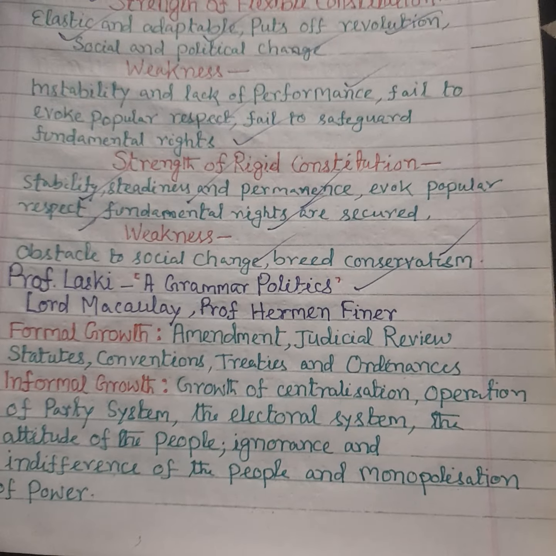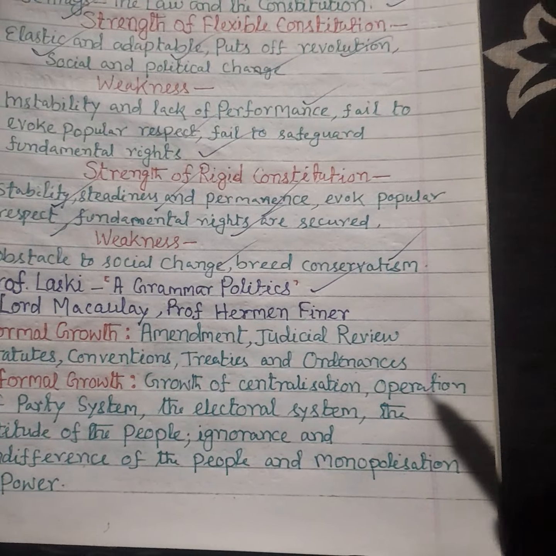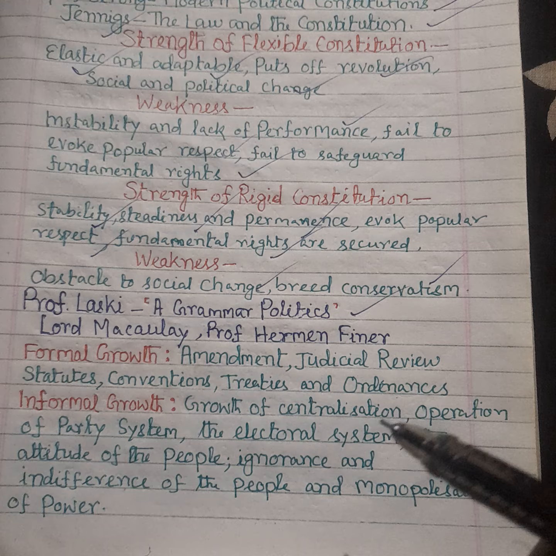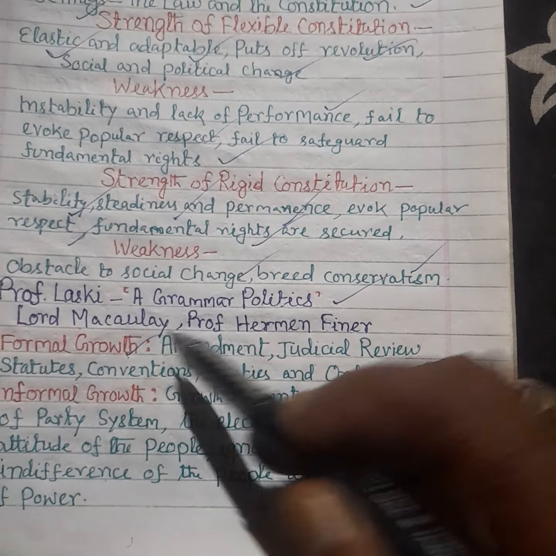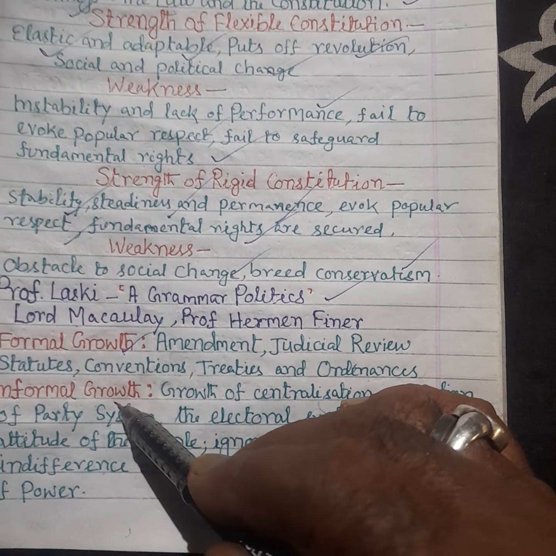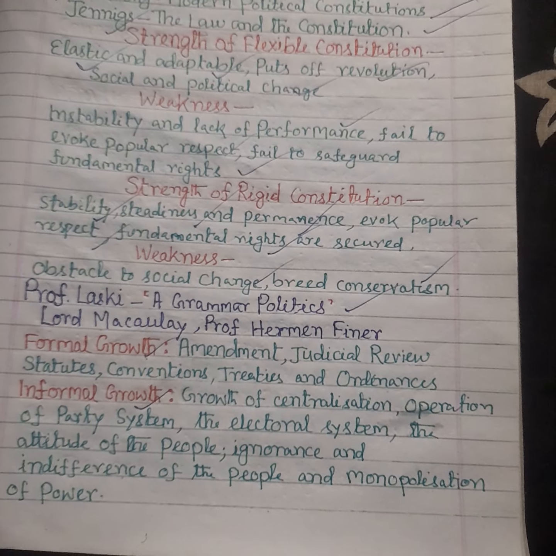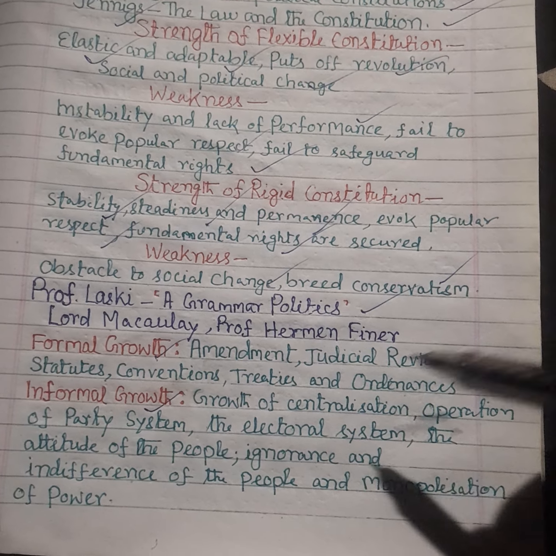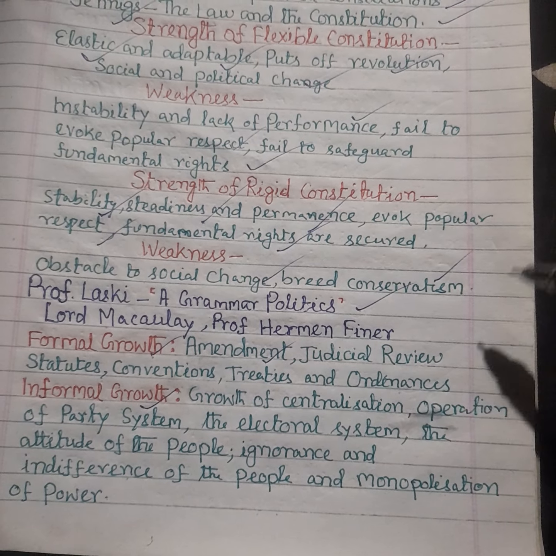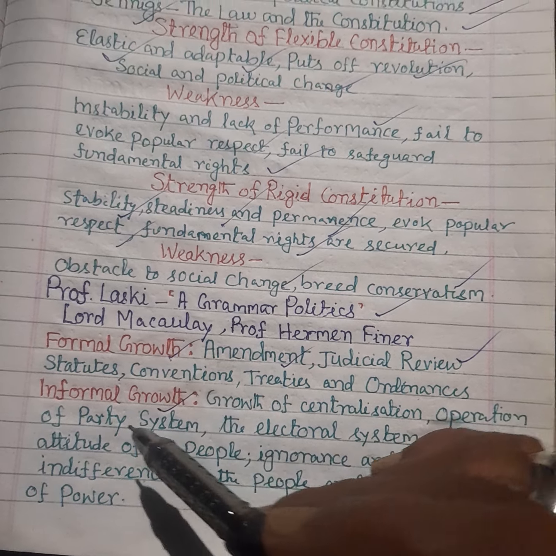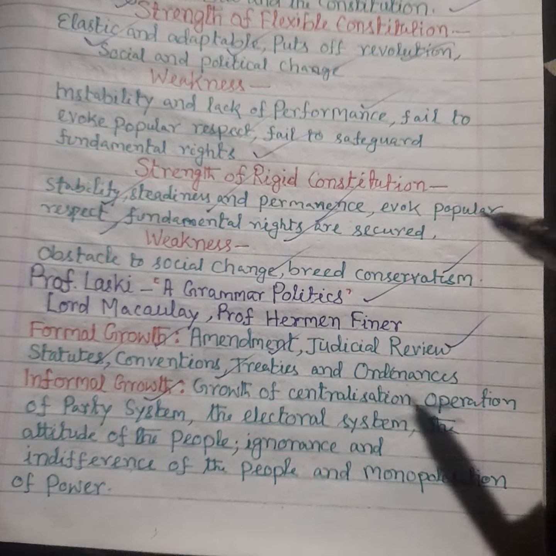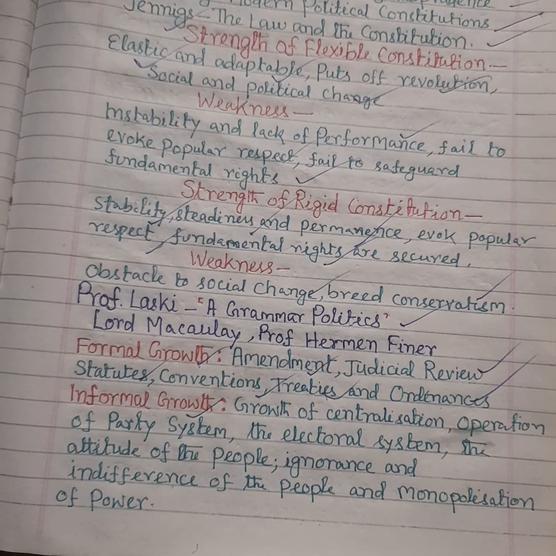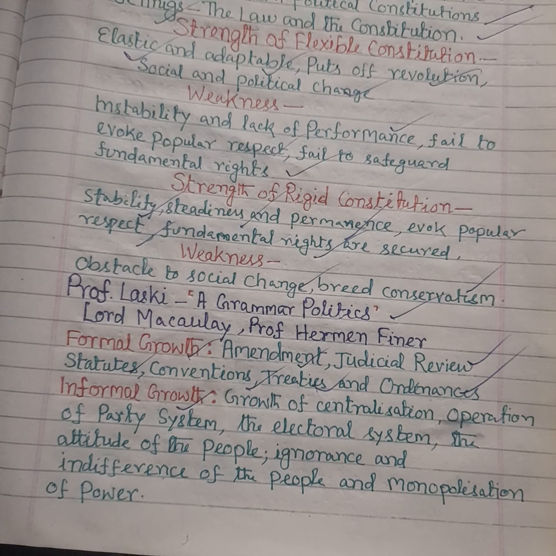Now we'll discuss the growth of constitution. In that regard, we would like to discuss the formal growth and also the informal growth of constitutions. As regards formal growth, constitutional amendment, judicial review, statutes, conventions, treaties, and ordinances are considered formal growth.